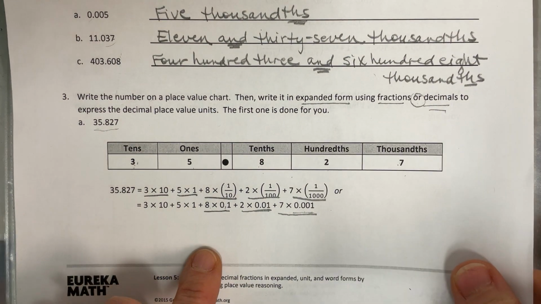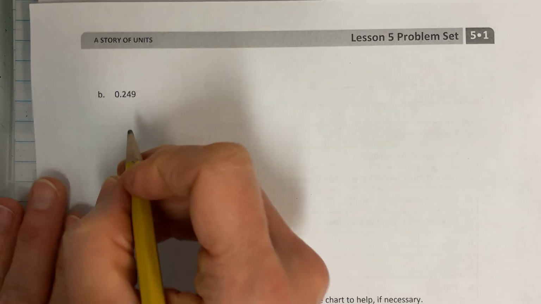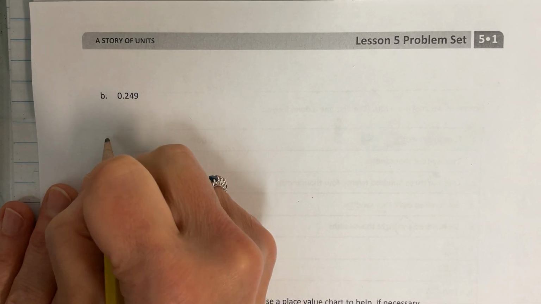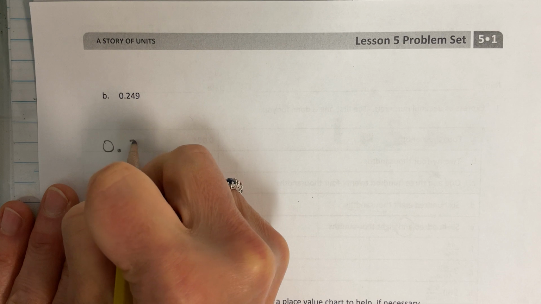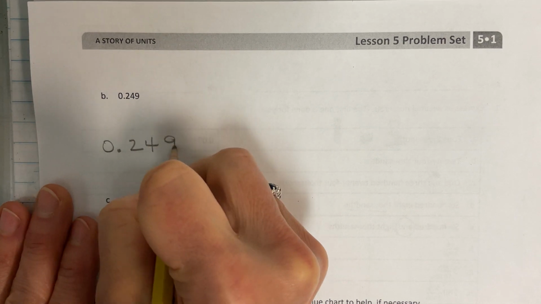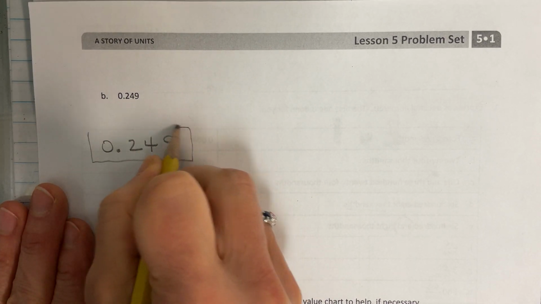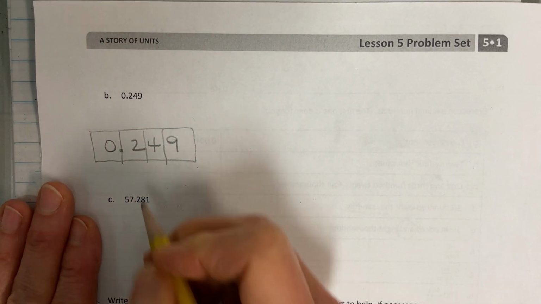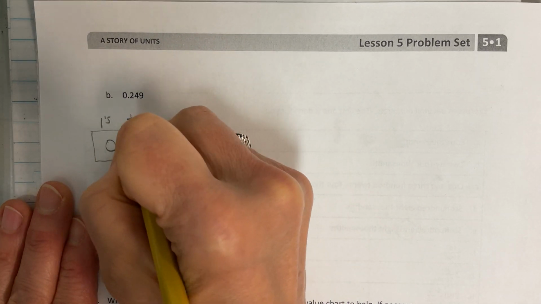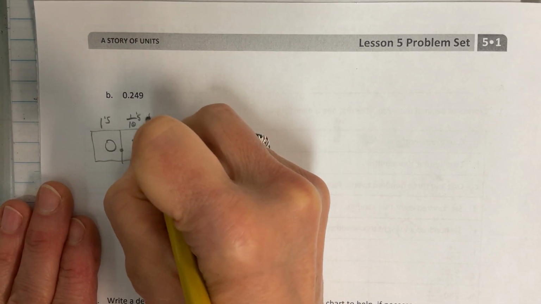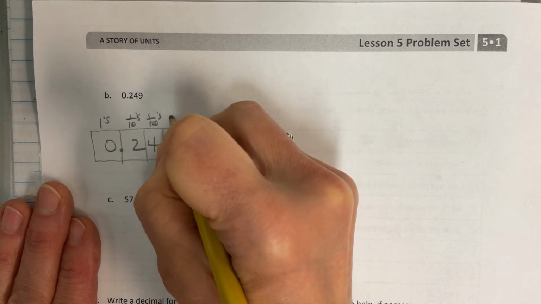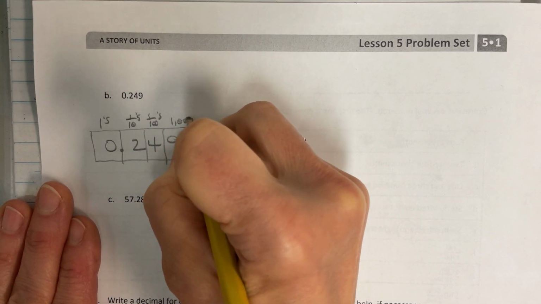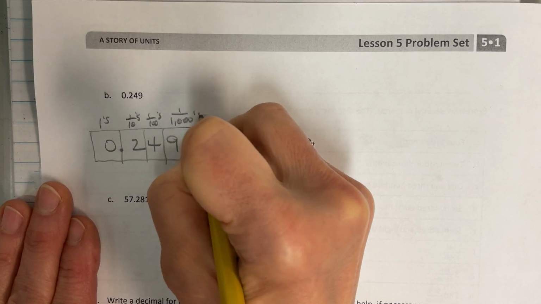Okay, so let's look at the back, or the next page. The first thing it told us to do was to put it in a place value chart. So we're going to do that really quickly. And you can use your place value chart that you have at home if you want, or I can quickly just draw a little place value chart. And this is the ones place, this is the tenths, and the hundredths, and the thousandths place.